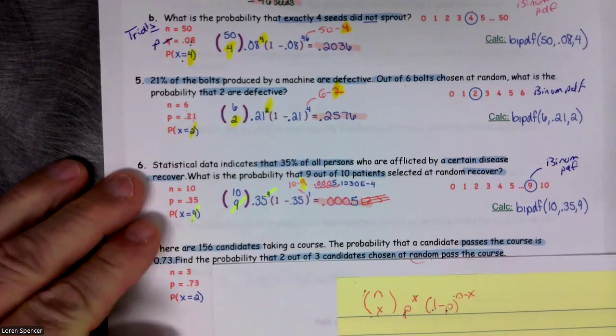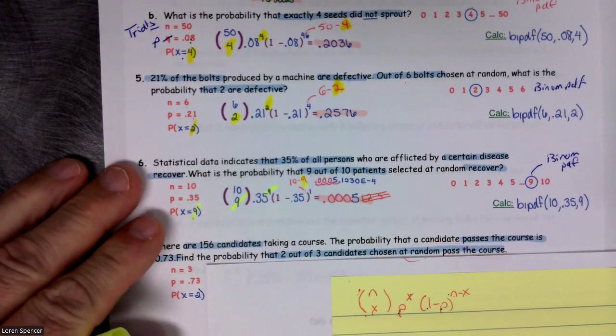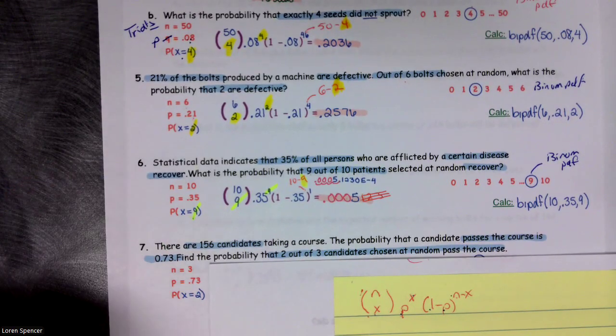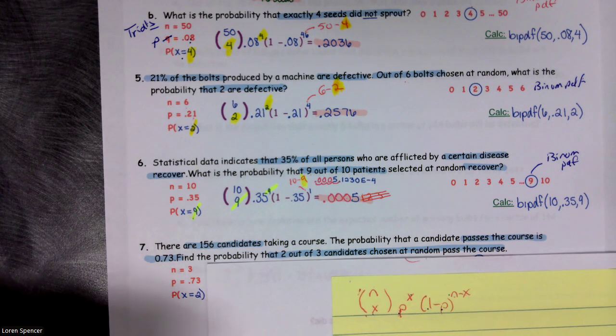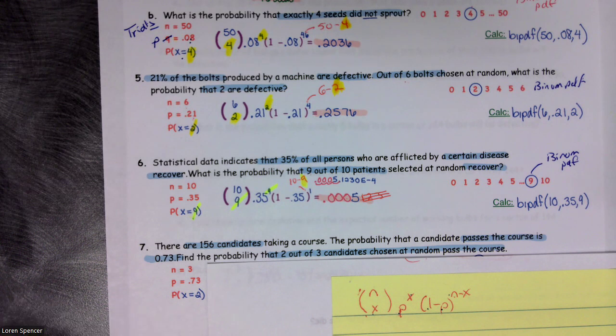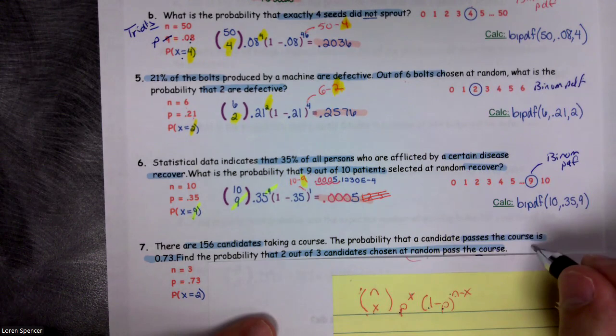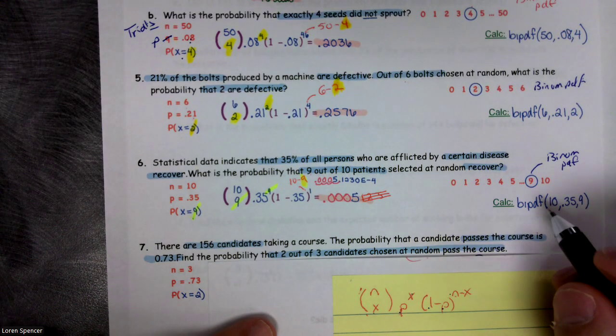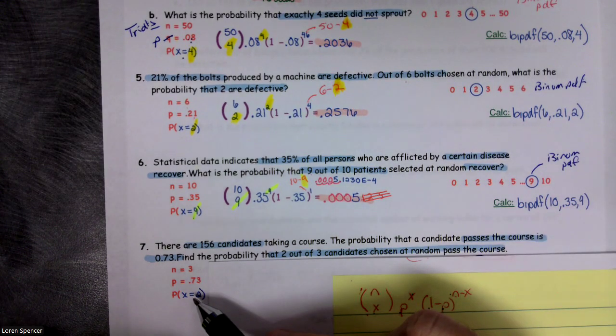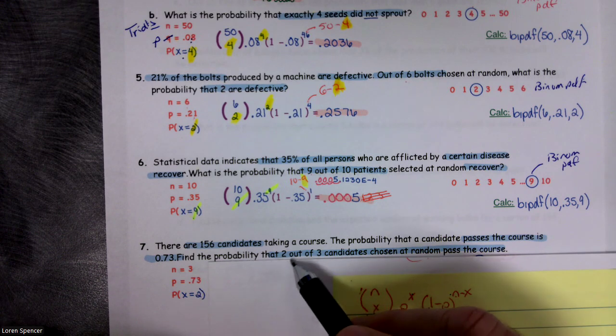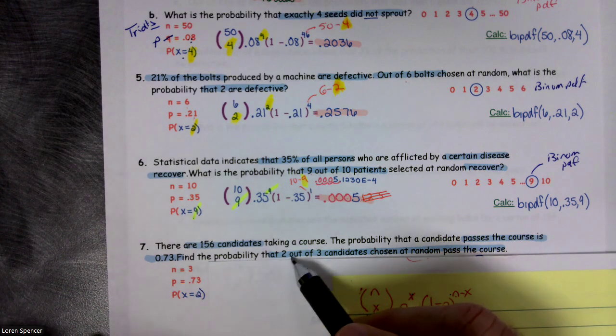Okay, number 7. There are 156 candidates taking a course. The probability a candidate passes is 0.73. Find the probability that 2 out of 3 candidates chosen at random pass the course. So we have a group of 3, and the probability of 2 out of the 3 candidates, so exactly 2.